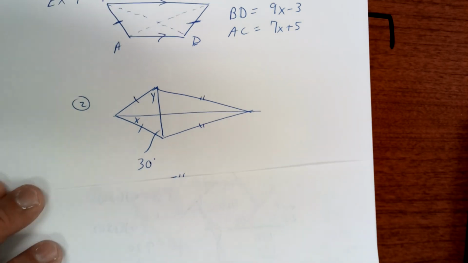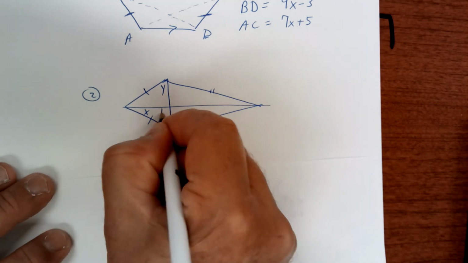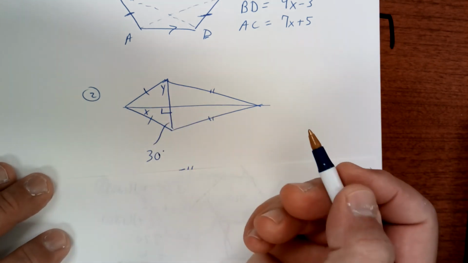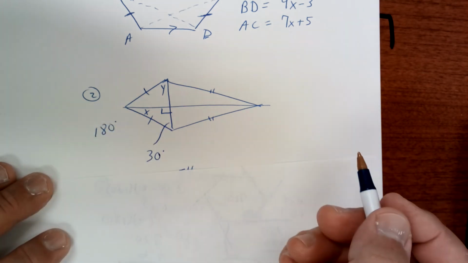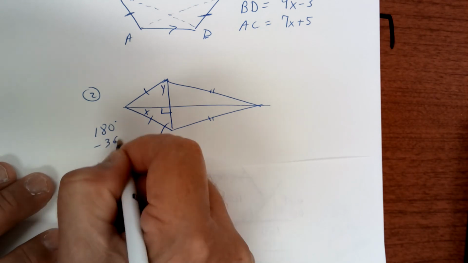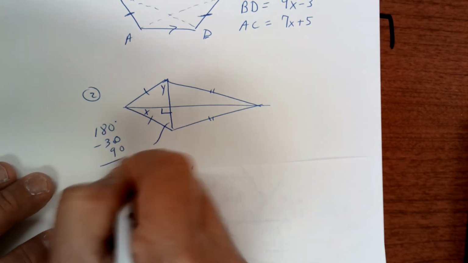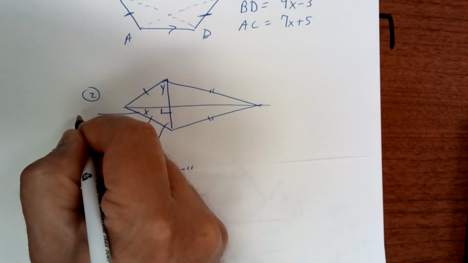Well, it's a kite, and we know that the diagonals come in at 90 degrees. So put a box right there. Every triangle adds up to 180 by the triangle sum theorem. So take 180 minus 30 minus that 90, and whatever you get will be your answer. That's 120, so that would be 60 degrees.